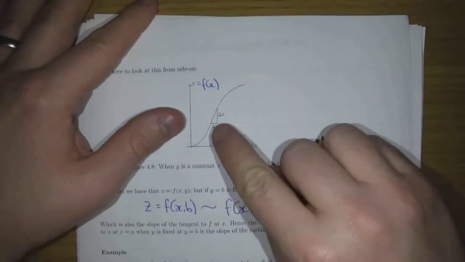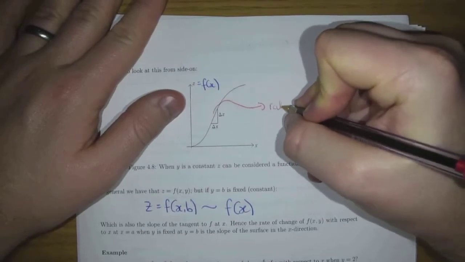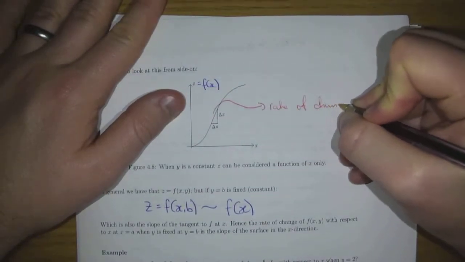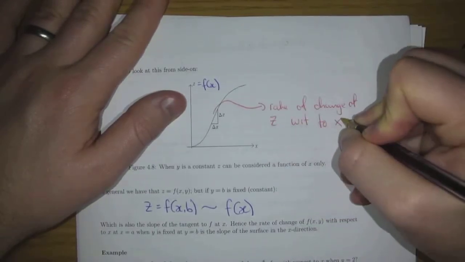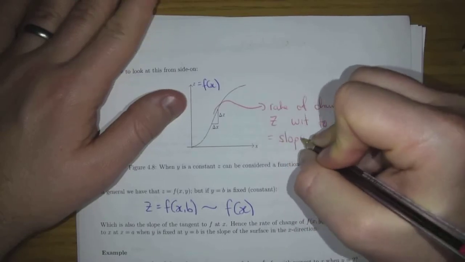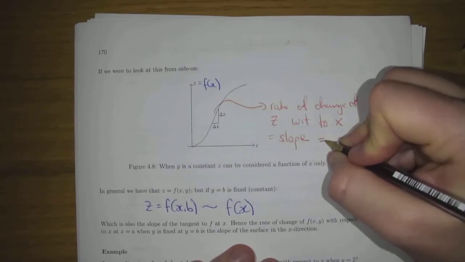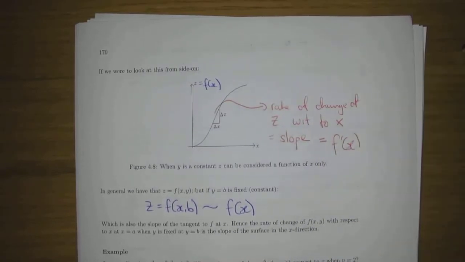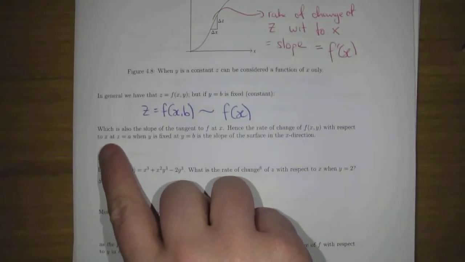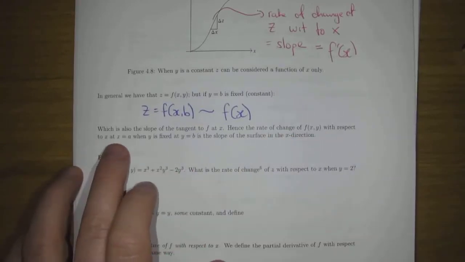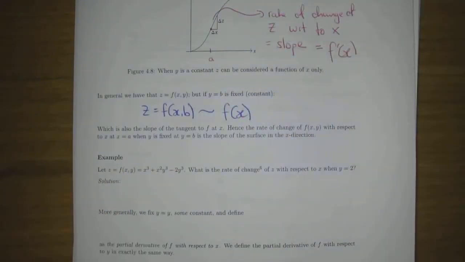And traveling up the mountain, the rate of change is pretty much the same as the slope. The rate of change of height, z, with respect to x is just the same as the slope. And now if we think about y as fixed, this is just a function of a single variable. We know how to find slope, it's just the derivative. So we just have to differentiate this thing. So the rate of change of f of x and y with respect to x at a particular point, say x equal to a, when y is fixed at b, is the slope of the surface in the x direction.